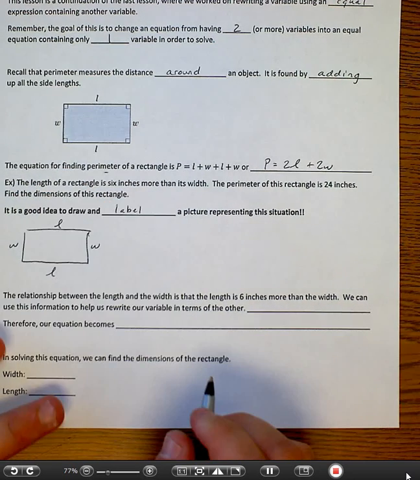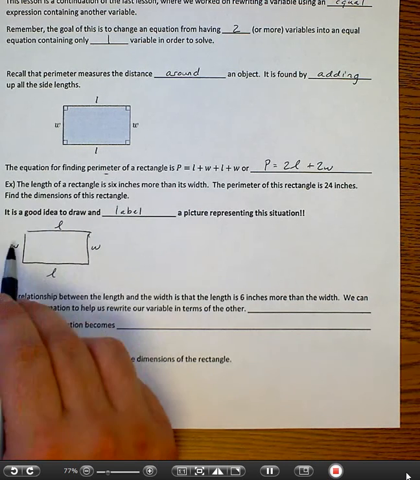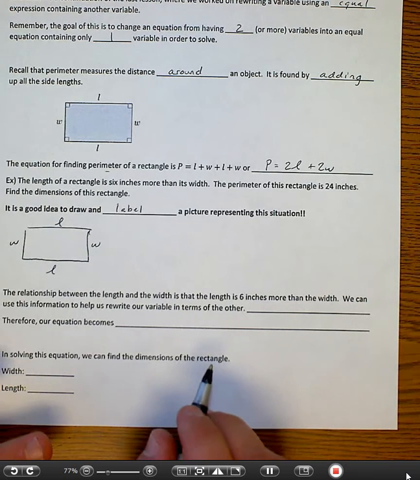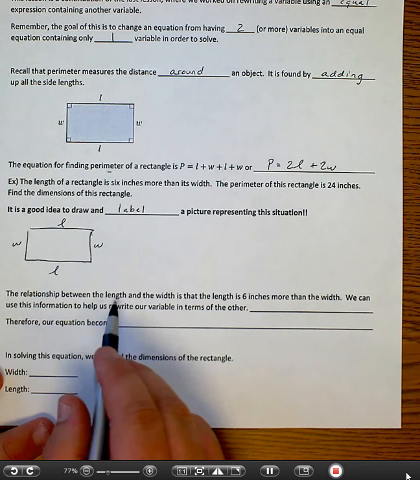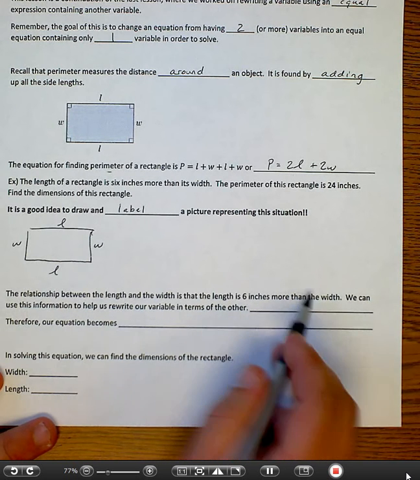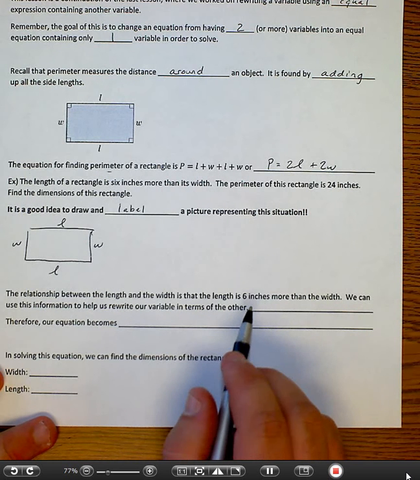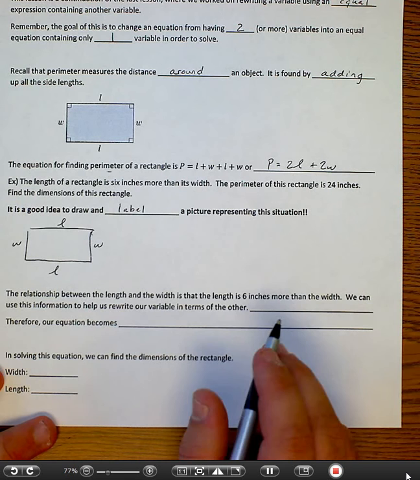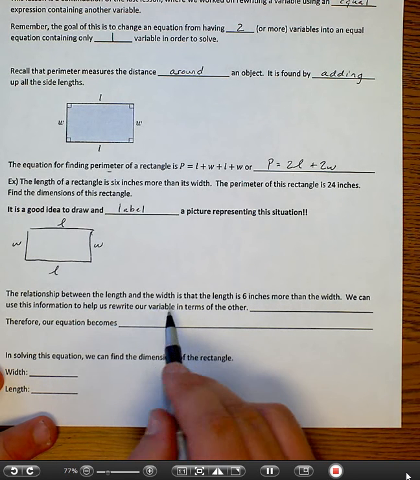Okay, well, that's great, but we still have the problem, right? We still have a problem in that we have an L and a W. We can't have both. Okay, so what do we do? Well, the relationship between the length and the width is that the length is 6 inches more than the width. That was in the problem. The sentence that shows the relationship between the two is very key in solving these problems. We can use that information to help us rewrite our variable in terms of the other.